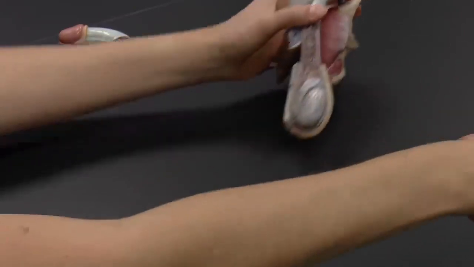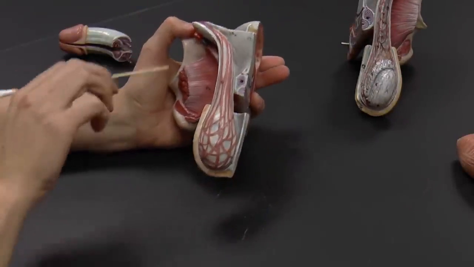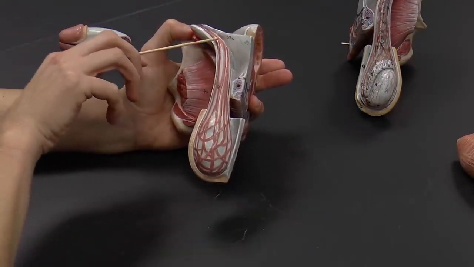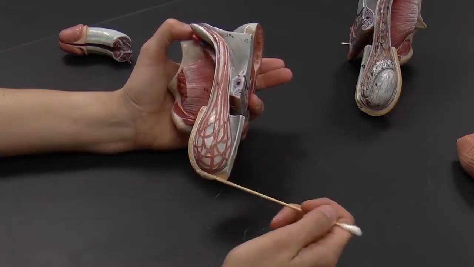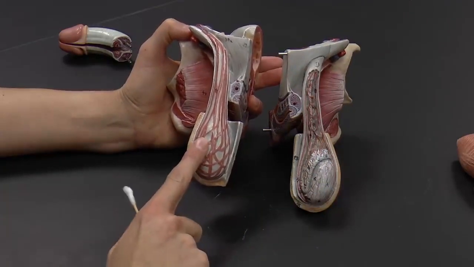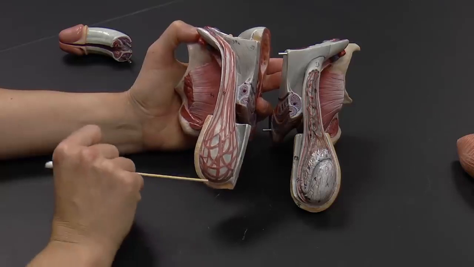If we look at the other half of the model, the models have been dissected somewhat differently, there's another important thermoregulatory process which has to do with muscle contraction. You can see this sort of net that surrounds the scrotum. All of this structure is contained within here. This is a more superficial view where less has been removed from the structure.